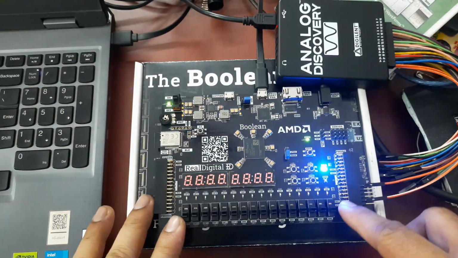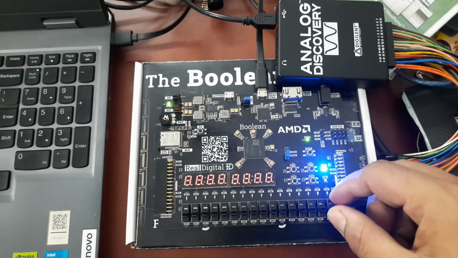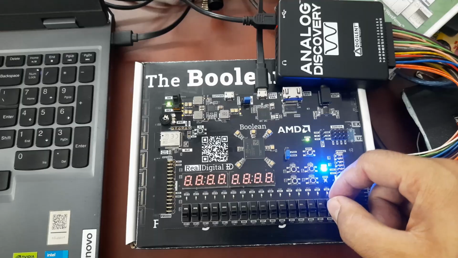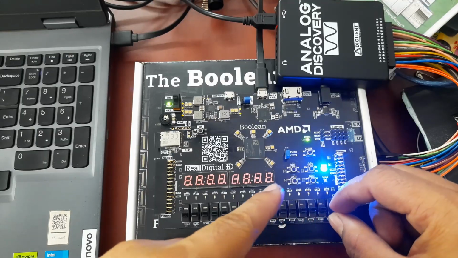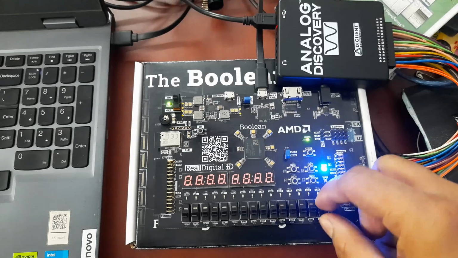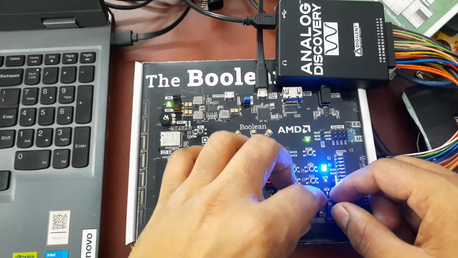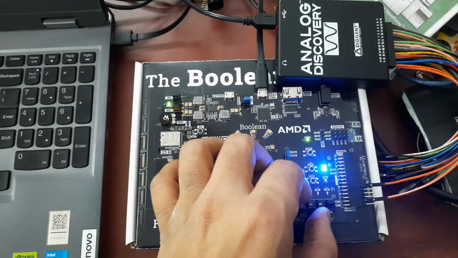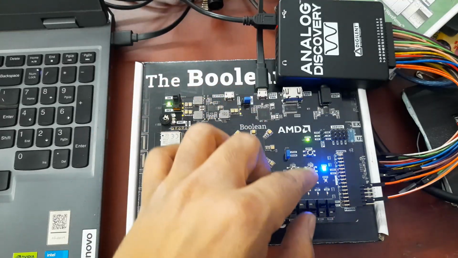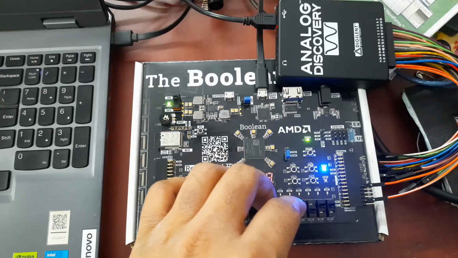So here when we go from 0 0 to 0 1, we are going to get 75% duty cycle. If you see, the LED brightness slightly has decreased. If you go to 1 0, it is going to decrease more than 0 1. This is 0 1. If you go to 1 0, it is going to be slightly lesser. And you can see it flickering on the camera probably.